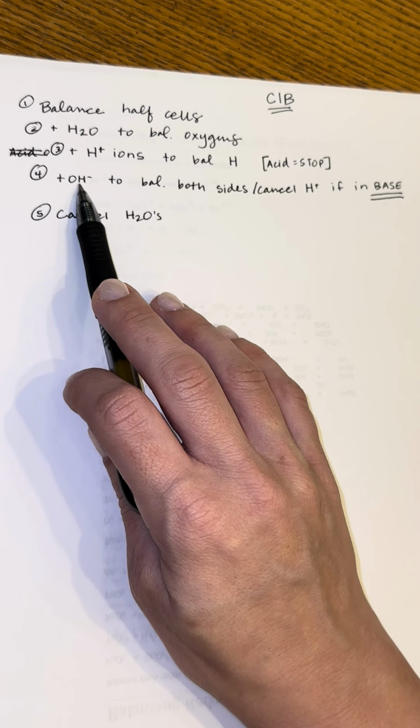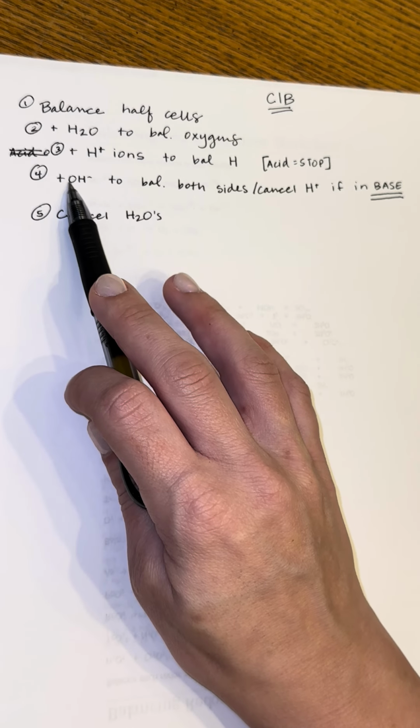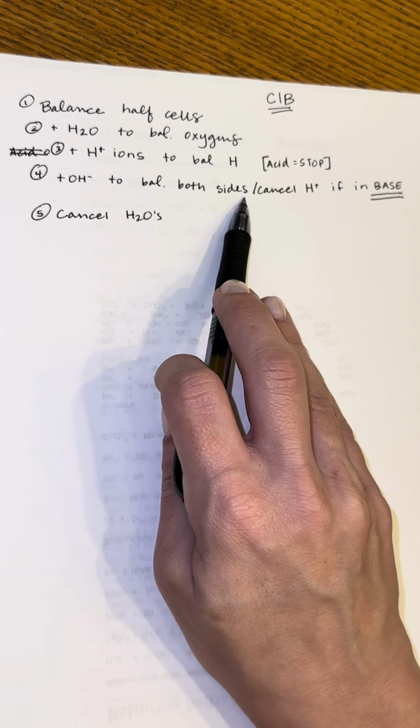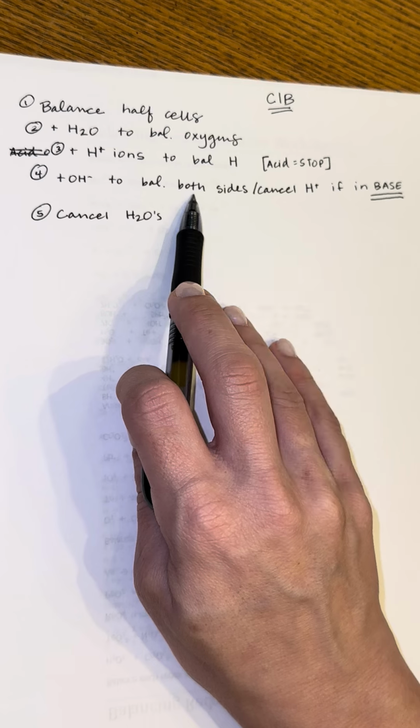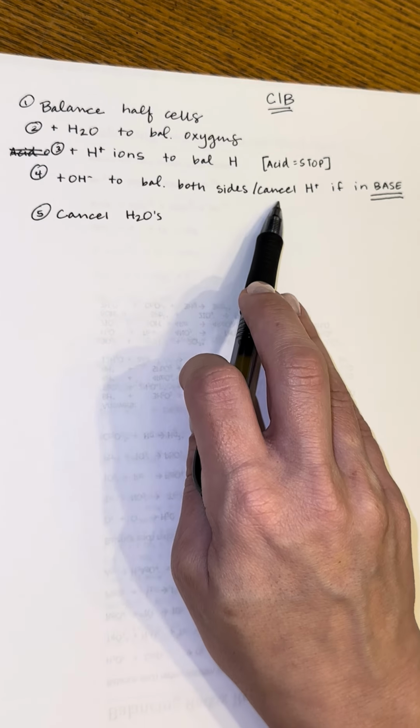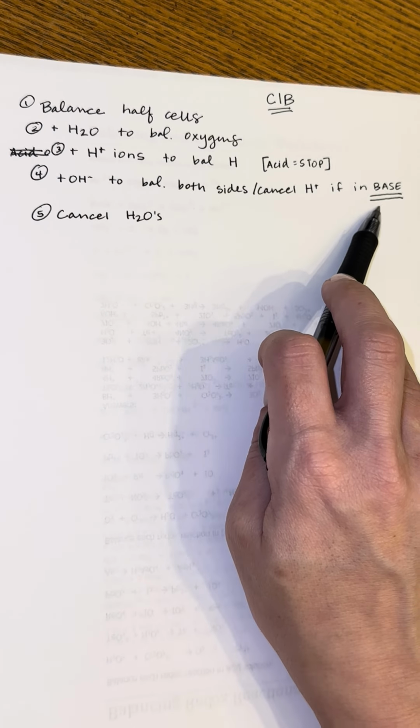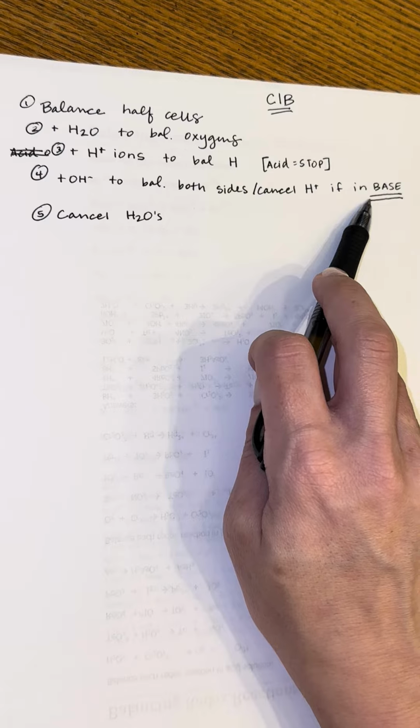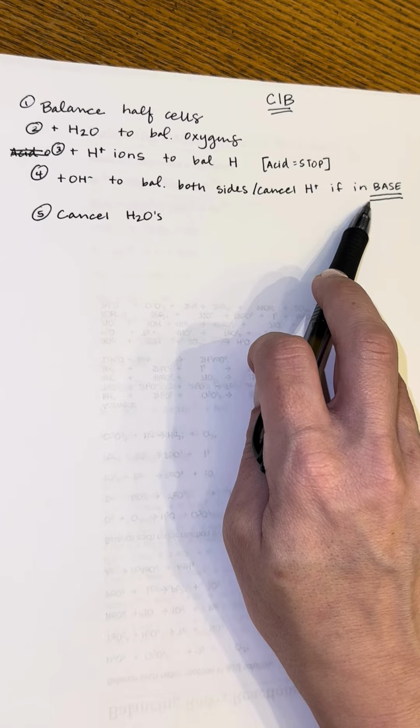Well, you don't want to mess up your balancing. So however many hydroxides you add to one side, you have to add to the other. So make sure you're adding them to both sides, and that's in order to cancel out the hydrogens. And that's only going to happen if you are in a base.